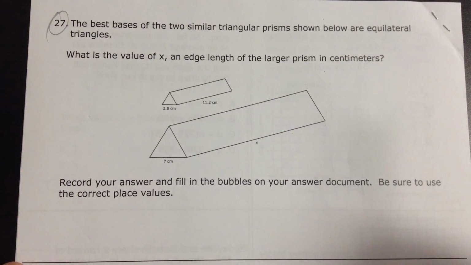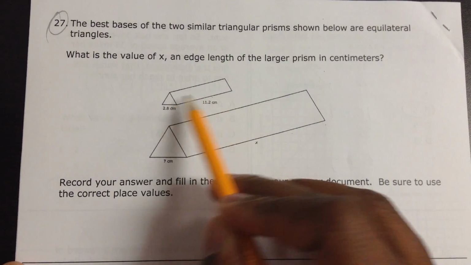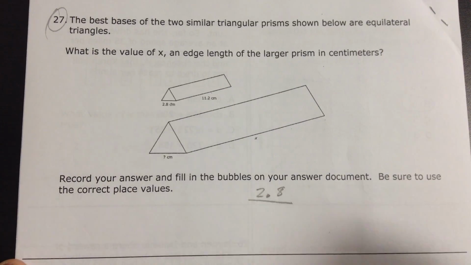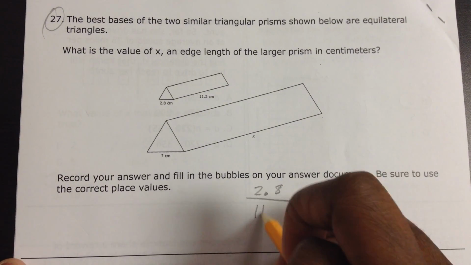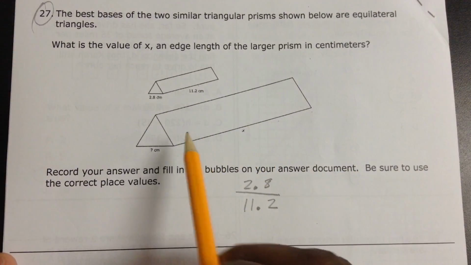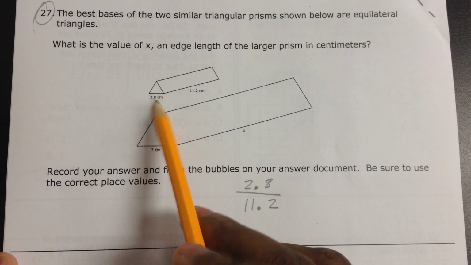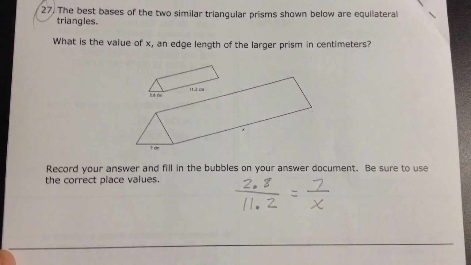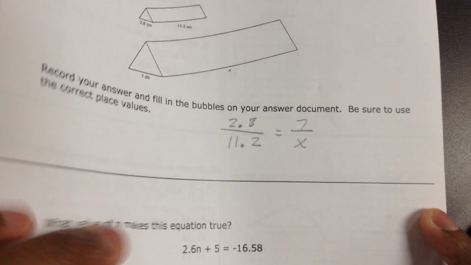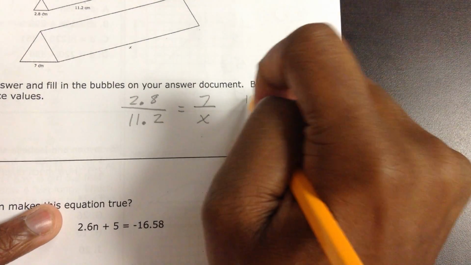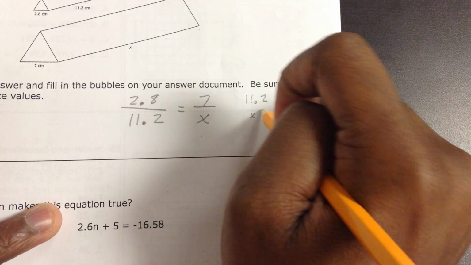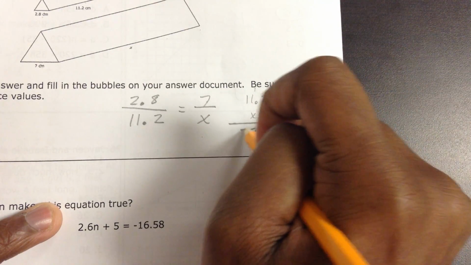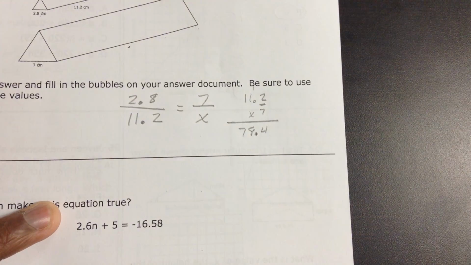We're asked to solve for x. So we look for the ones that have two numbers. So we have 2.8 and 11.2. And the 7 is in the same position as the 2.8 and x. So on this one, we're going to have to multiply with some decimals. So we have 11.2 times 7. 7 times 2 is 14, 7 times 1 is 7, plus 1 is 8, one decimal place, so we got 78.4.